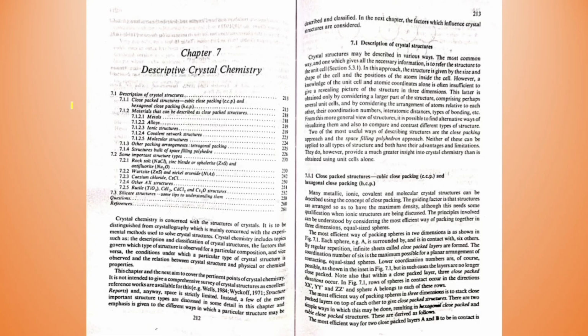Move on to chapter 7 on descriptive crystal chemistry. You can see this is more on inorganic crystal chemistry, more on the close packed structures, the materials, metals, alloys, electronic structure, covalent network molecular structure, the packing arrangements, structures, rock salt, anti-fluoride. He has taken each important structure type: rock salt, sodium chloride, zinc blende, sphalerite, cesium chloride and other AX structures, rutile, cadmium iodide, cadmium chloride, cesium oxide, etc. And finally silicate structures also.